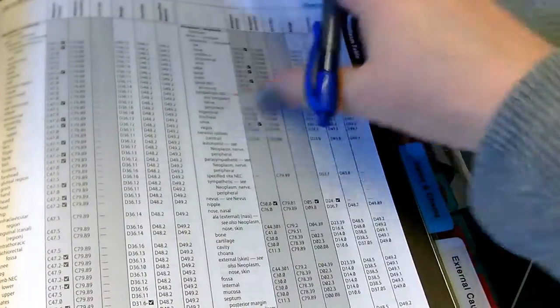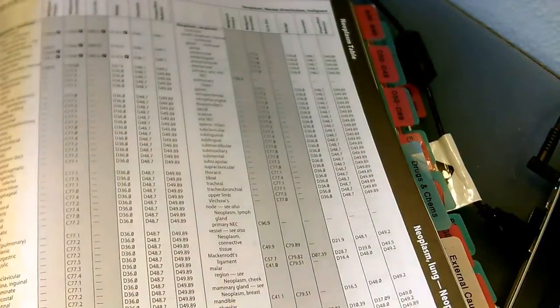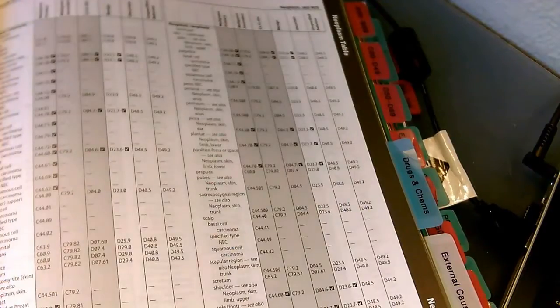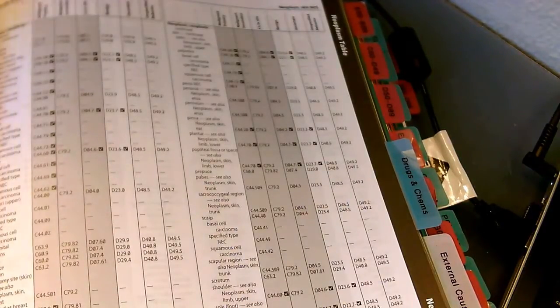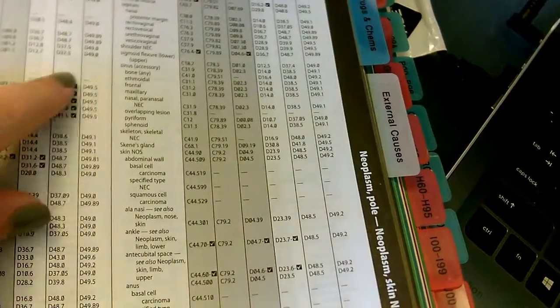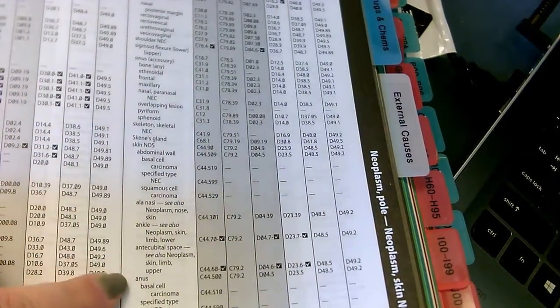And remember I said skin, there's a whole lot of things that can go wrong with the skin because it's such a large organ. So find skin, and then you're going to find the chin, secondary malignant neoplasm. Okay. Skin, so you look for skin, you start finding all the skin codes, and then find chin.